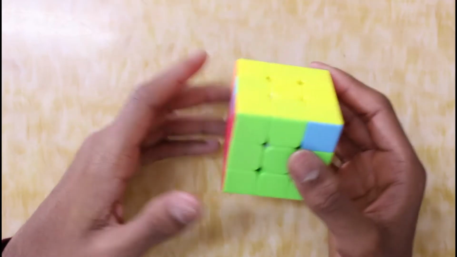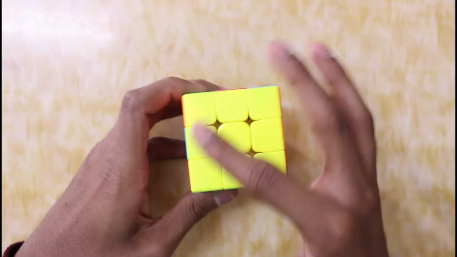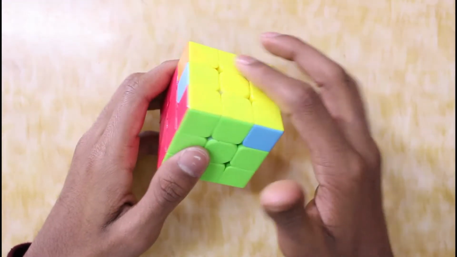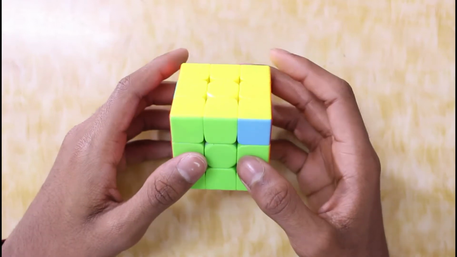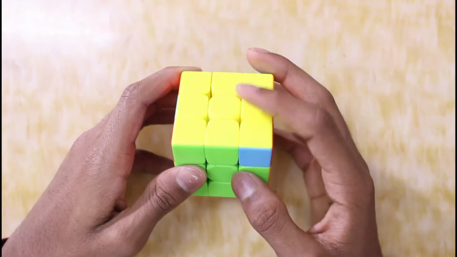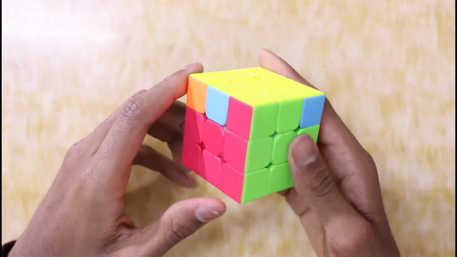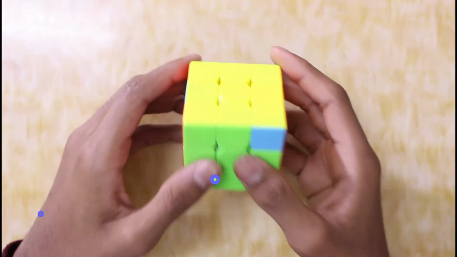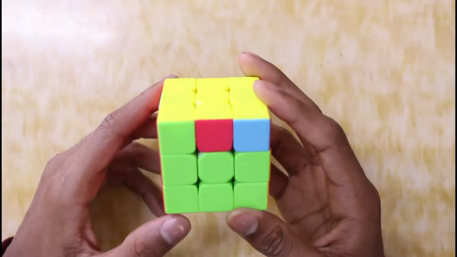In the last video we did OLL, so it was basically just solving this yellow part. So this is solved now, and now we're going to move on to PLL. PLL is going to complete everything, so in the end we'll have a solved cube. Let's start, and talk about the first scenario I'm having here.